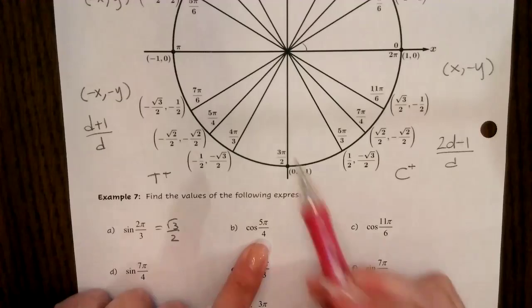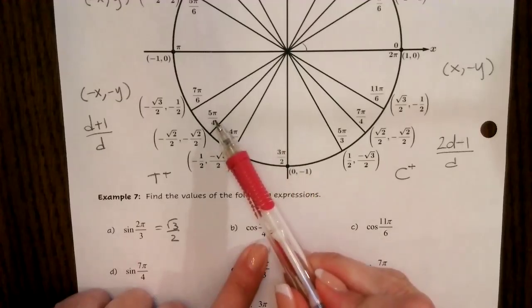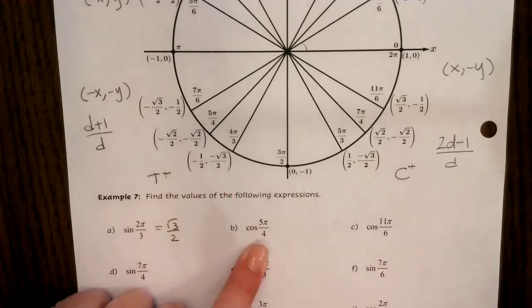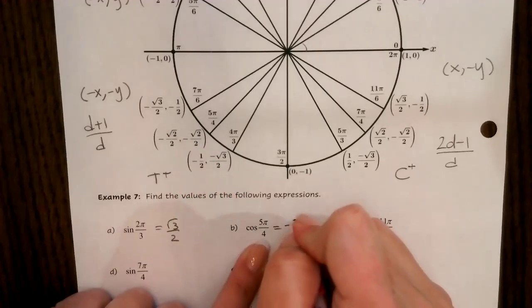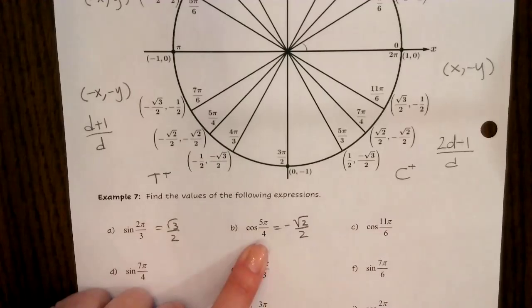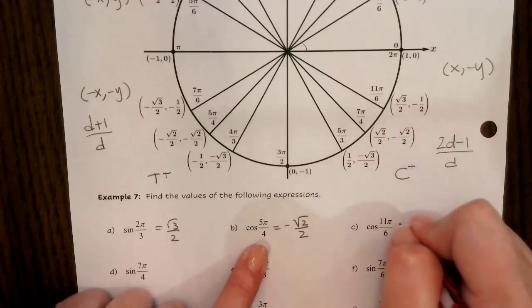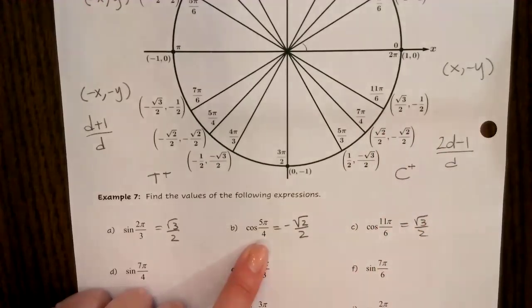Cosine 5 pi over 4. 5 pi over 4 is right here. Cosine is my x value. And so I get negative root 2 over 2. Cosine 11 pi over 6. 11 pi over 6. Cosine is the x. This is root 3 over 2.